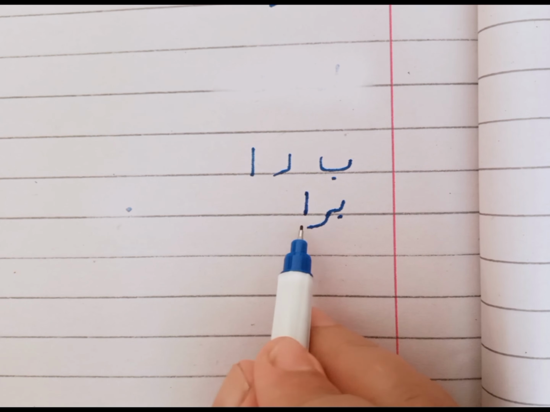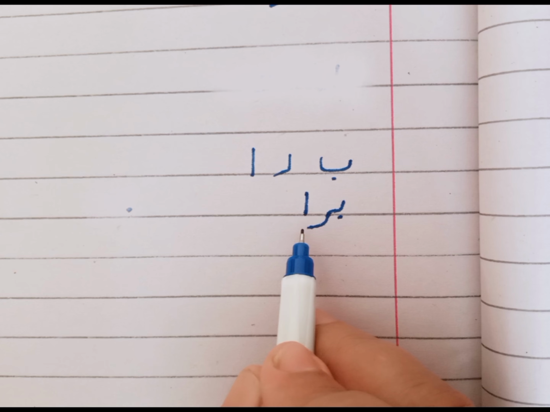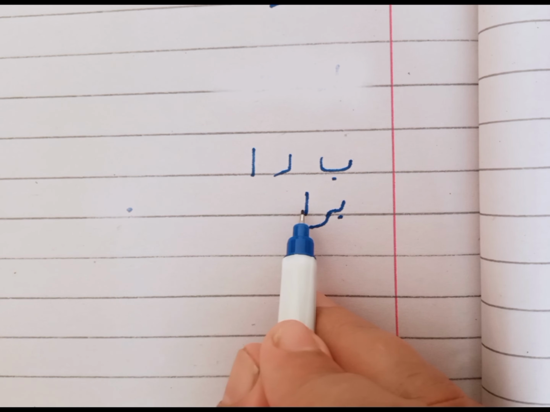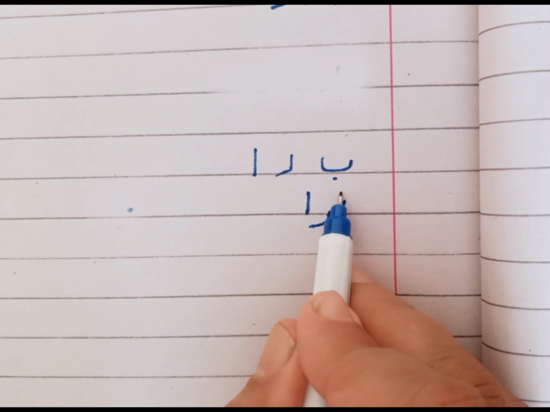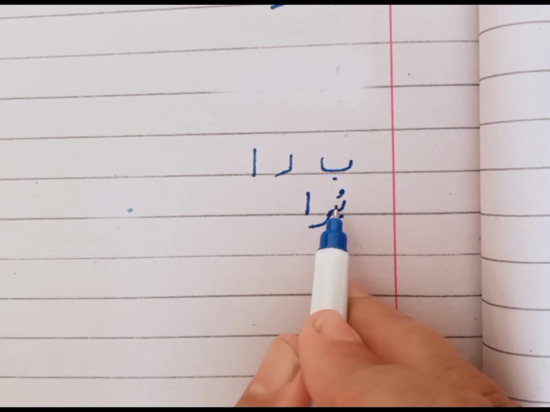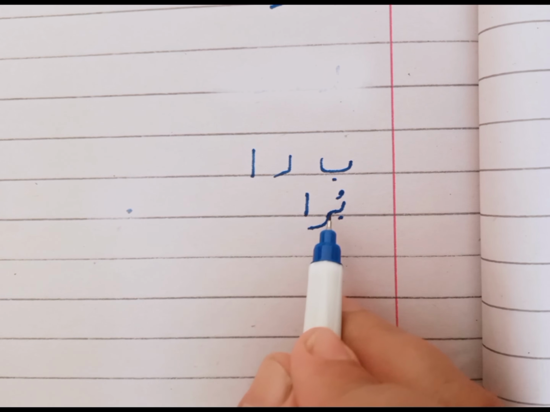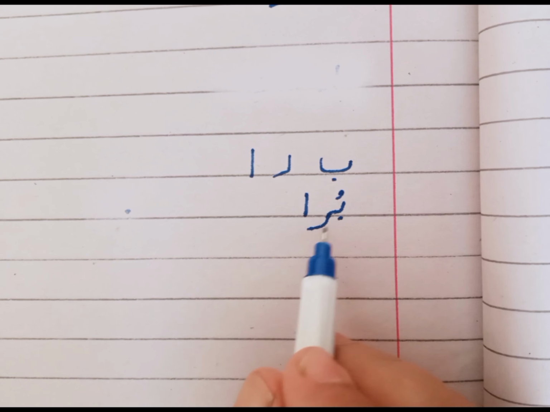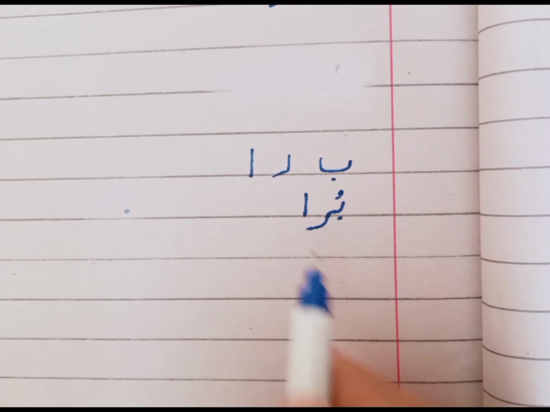Now you see, Alif is the last letter of this word Bura, and it is not in joint form, it is written separate, because in this word we cannot join Alif with this Re. Okay, and Bura means bad. You can also put this symbol on Bura. This is the symbol of Pesh. When Pesh is on the top of any letter, it gives the sound of O. It means you have to pronounce it Bura, not Bara. This is Bura. Bura means bad.